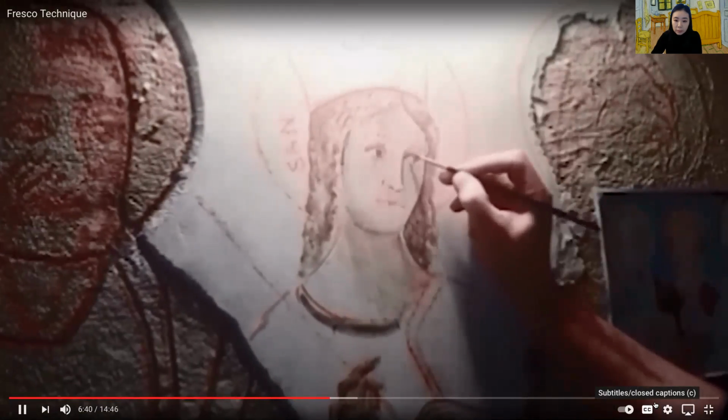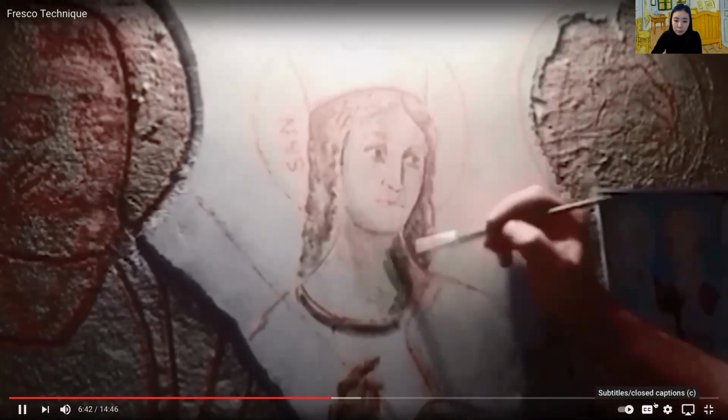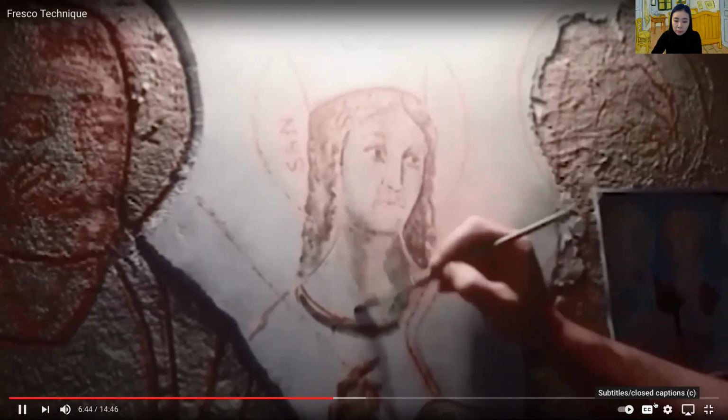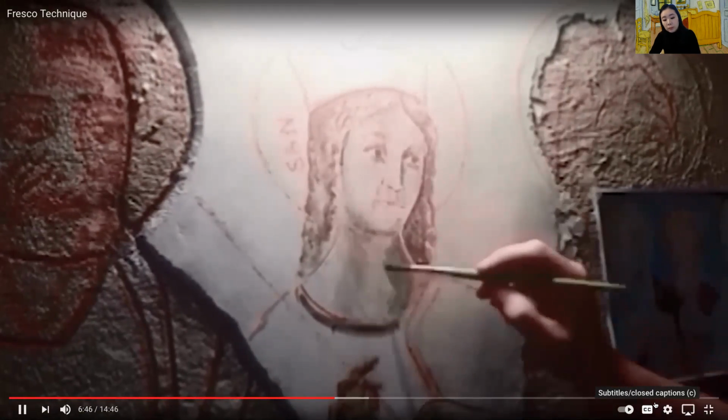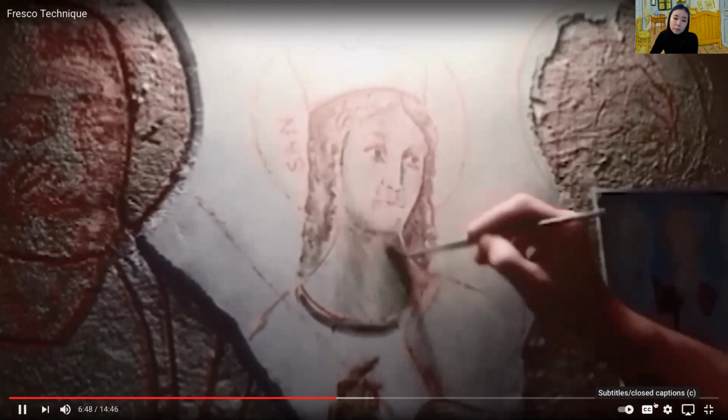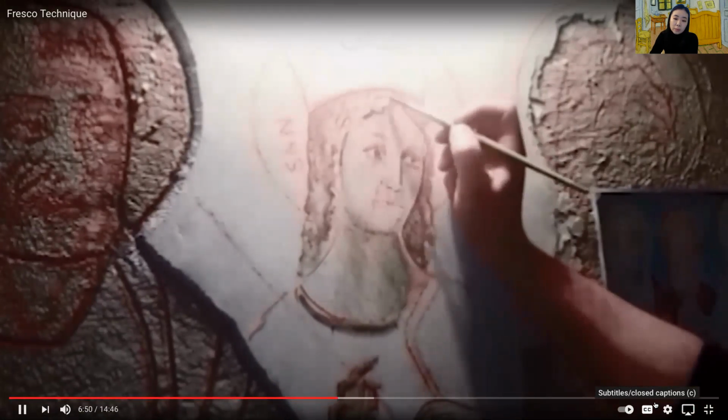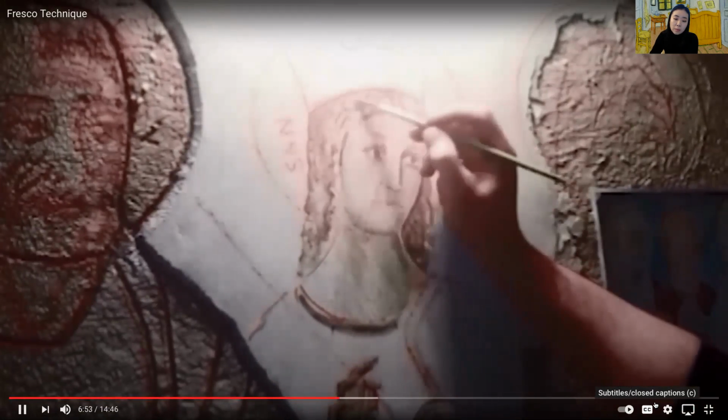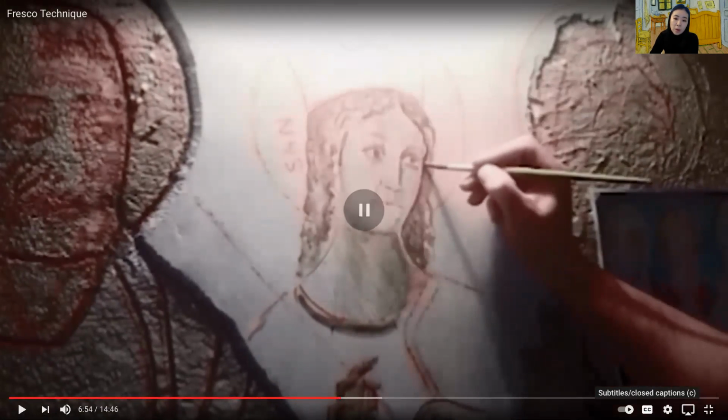Immediately after the reconstruction of the composition with Verdaccio, we pass to give the shadow on the skin with a green earth, squeezing the brush with your fingers and redoing the whole volumes.